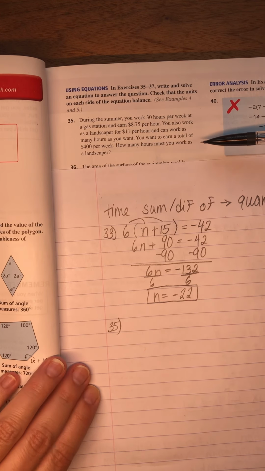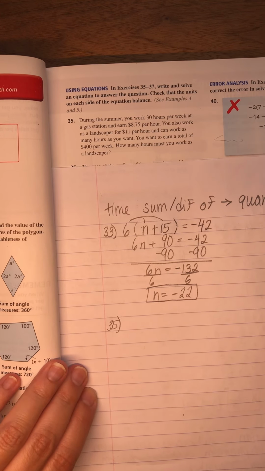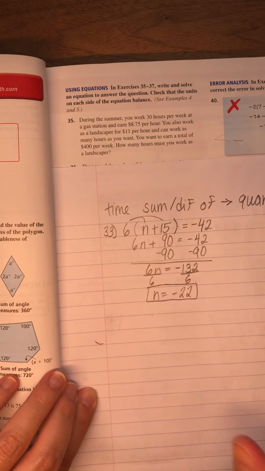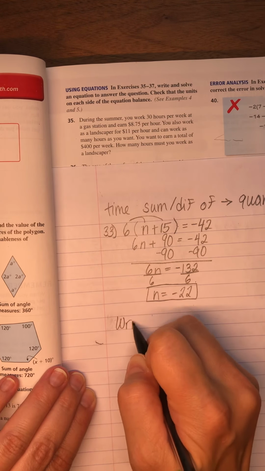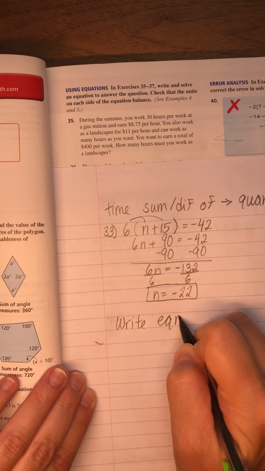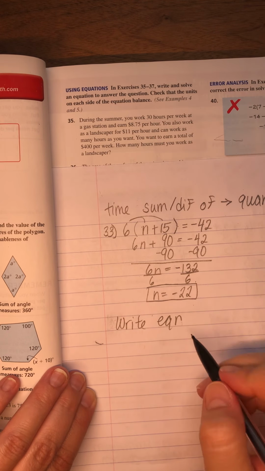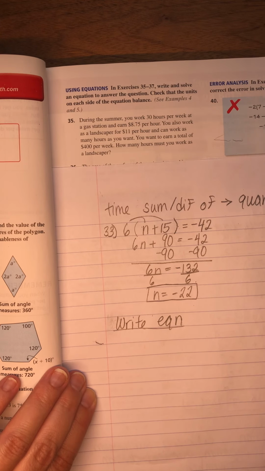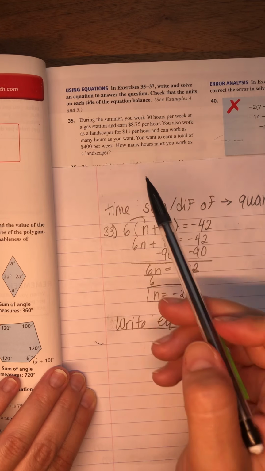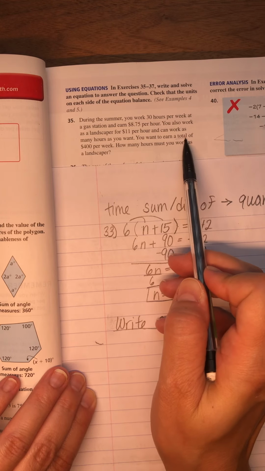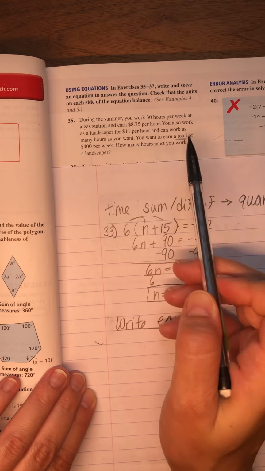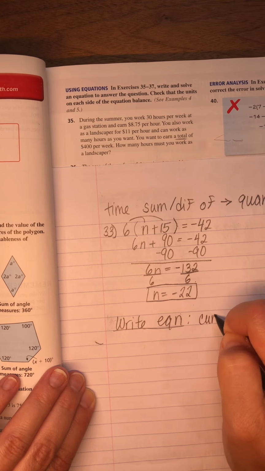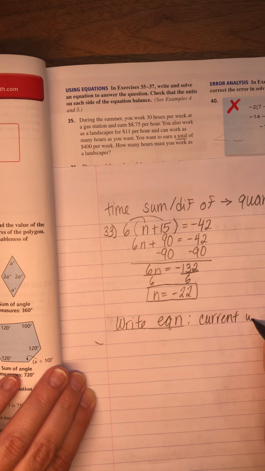So let's think about how we can come up with our equation. Let's maybe write some notes here when we write our equation. When you write your own equation, you always want to think about putting the total on the right side. So notice how in this problem it told us what we want our total amount to be. So on the left side, we want the current situation with the variable.